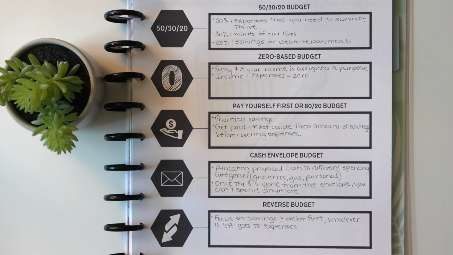30% will be under the wants that you want for your life. So these wants can be eating out or entertainment or traveling. Those are the wants of your life, not necessarily what you need to survive and thrive, but these are things that are going to bring you joy. So 30% of your income goes to that.